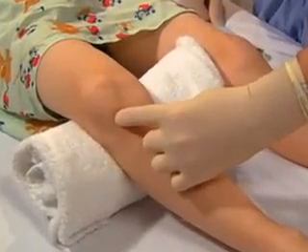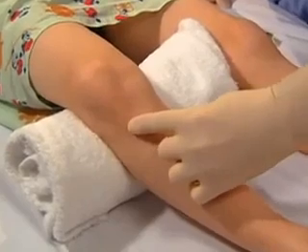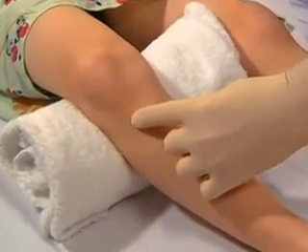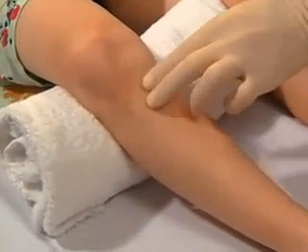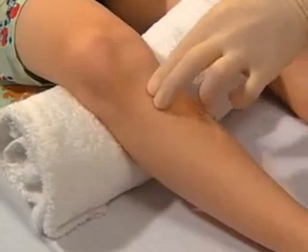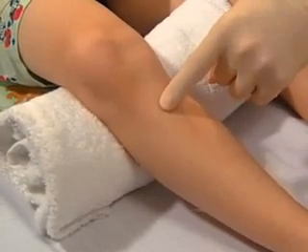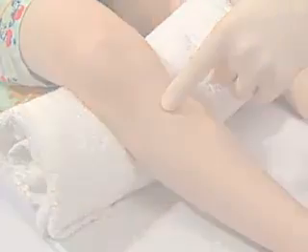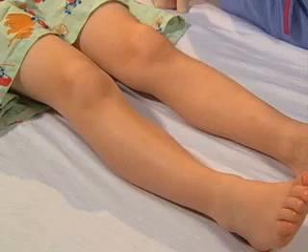Identify the lower pole of the patella. The prominence immediately below it is the tibial tuberosity. 1 to 2 centimeters inferior and medial to the tuberosity is a broad, flat surface of tibia that serves as the targeted insertion site. The distal tibia has easily palpable landmarks in most patients.